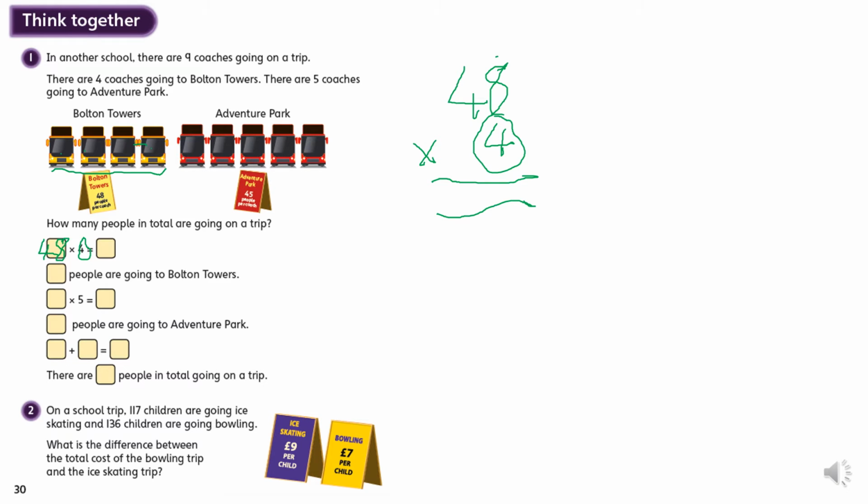So I'm going to start with my ones. 4 multiplied by 8, or 8 times 4, which, you guessed it, is 32. So I have 2 in my ones column and 3 in my tens column. I'm then going to do 4 multiplied by 40, or 4 times 4 to make it easier, which I know is 16. And then I know it's 160 because I multiplied by 10. 160 add 30 is 192. So I know we've got 192 going to Bolton Towers. Please forgive my writing, it's really hard.